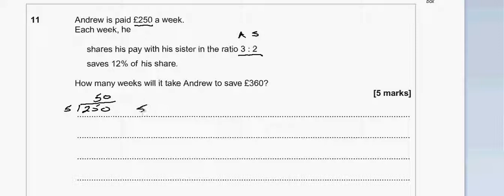So we can say that £50 equals 1 share. Okay, so Andrew gets or receives 3 shares, so he gets £150. Now he saves 12%.